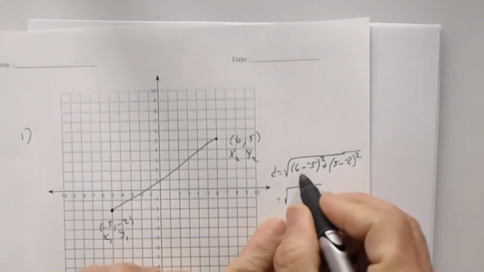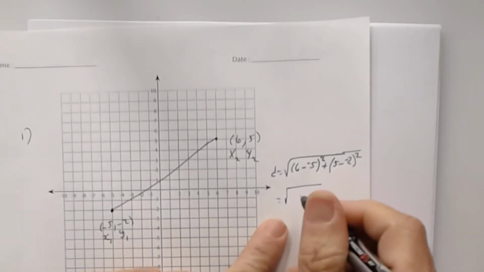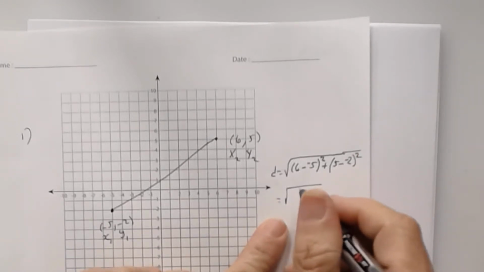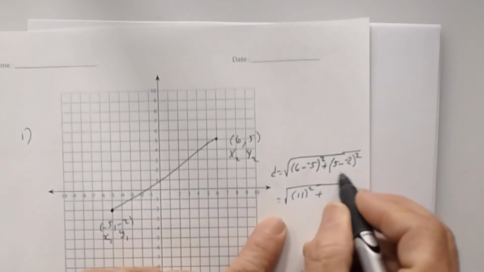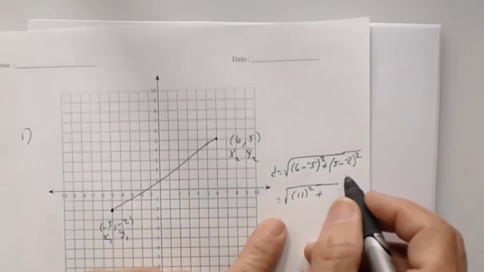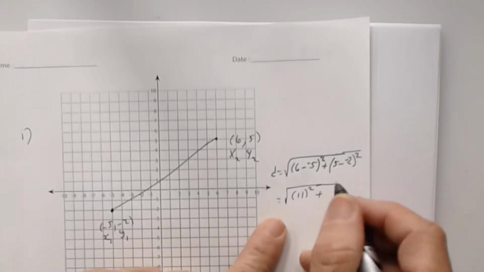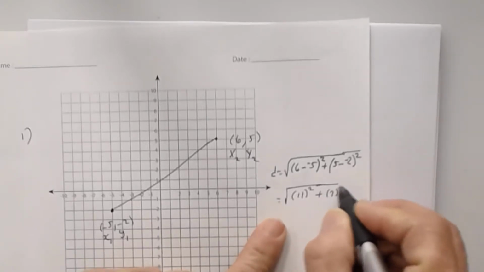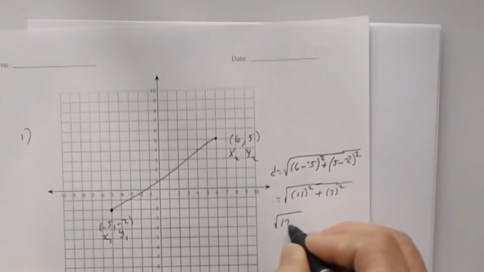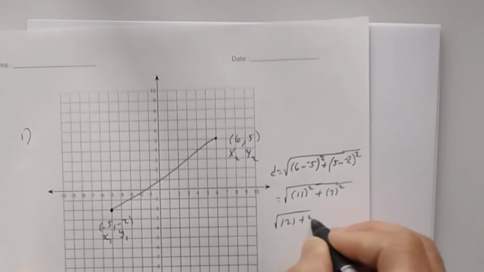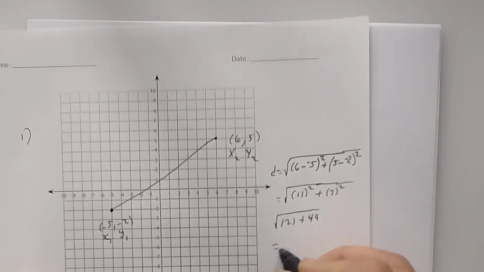Square root. What's 6 subtract a negative 5 the same as? 6 plus 5, which is 11. So 11 squared. Plus, what's 5 subtract a negative 2 the same as? Plus 2. 5 plus 2, which is 7. 7 squared. So that's where I'm at. On your calculator, what's 11 squared? 121. What is 7 squared? 49.